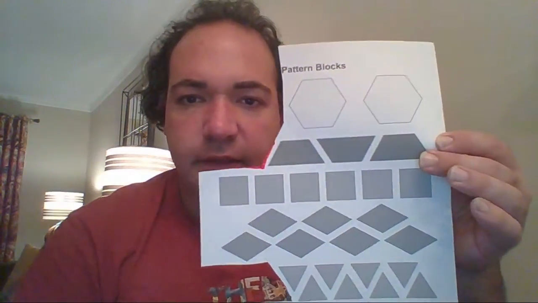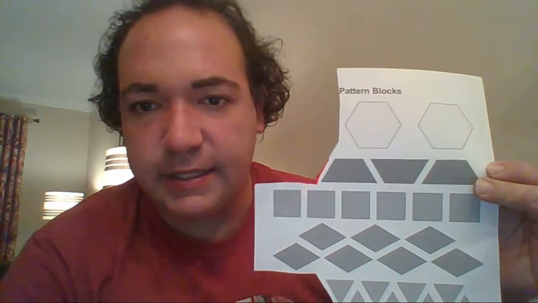We're going to continue to look at flat shapes today, which we call 2D shapes. And you're going to need to use the shapes sheet. It is page 11 in your packet. All right, it's the sheet that looks like this. I've already cut some of my shapes out. But for today's activity, you are going to be using these pattern blocks.